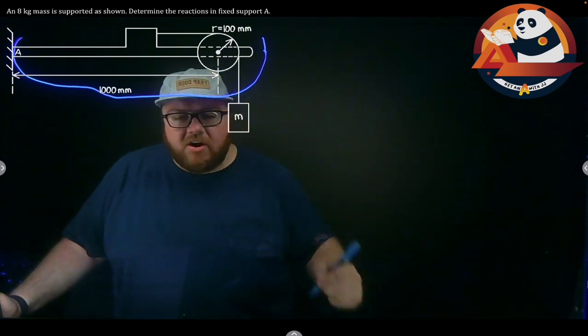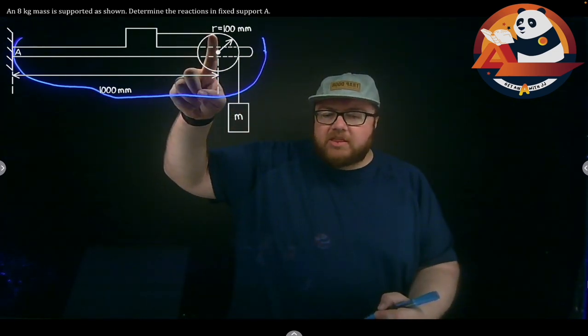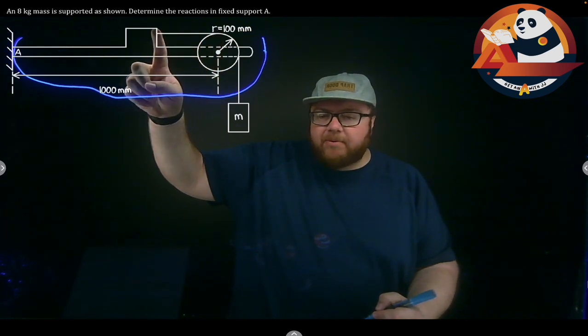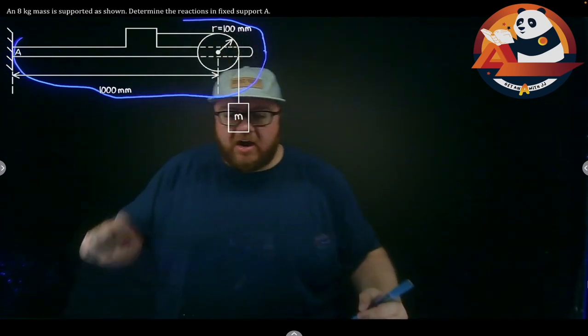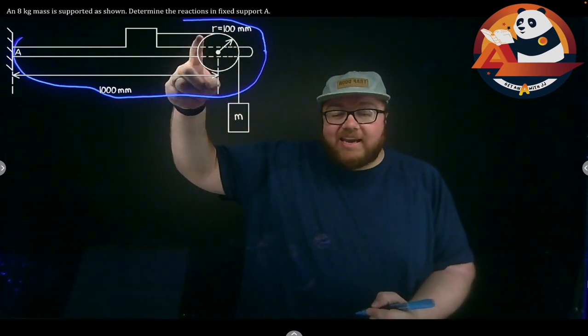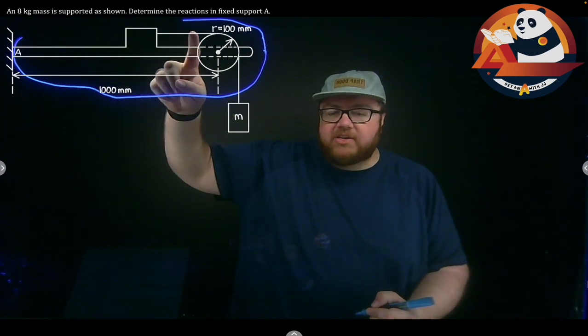And where we tend to struggle with this is, what do I do with this cable that goes off the top of my pulley? It's connecting back in to my beam. Can I close out this circle without cutting that cable? I can't. So I can actually just go straight over and finish this.